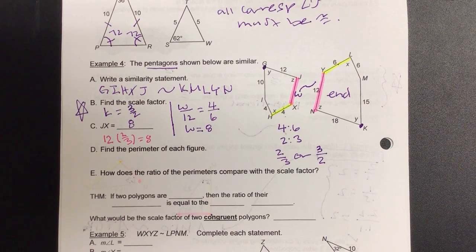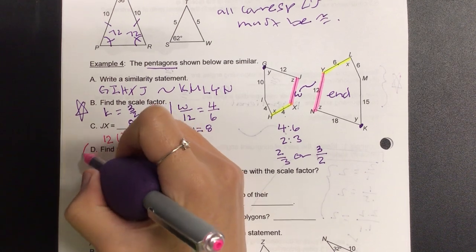So let's say you forget about the proportion part, but you do know the scale factor. Go ahead and use that if you want, because we'll get the exact same answer. Is everyone good with that? Okay? So there's not one way to find all the answers for this one. Okay, with the partner, let's go ahead and do D and E. Go.